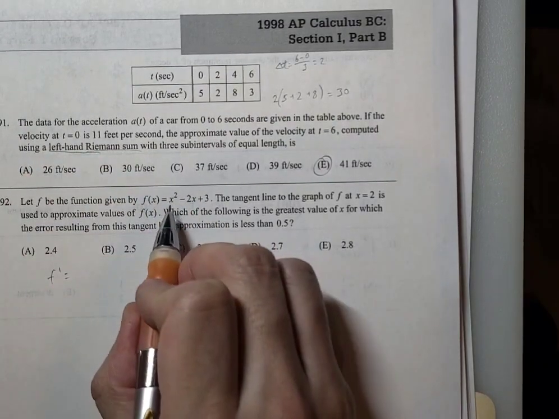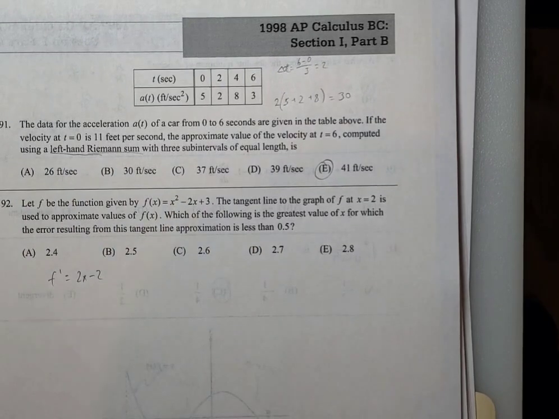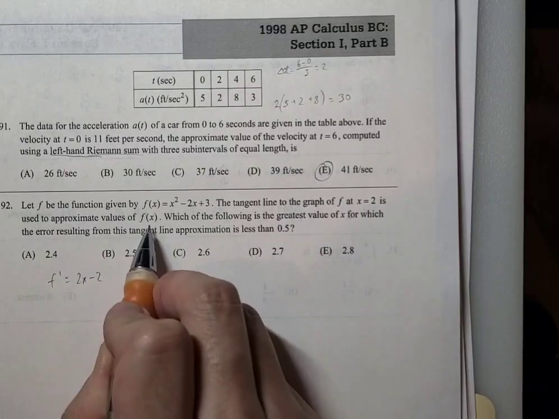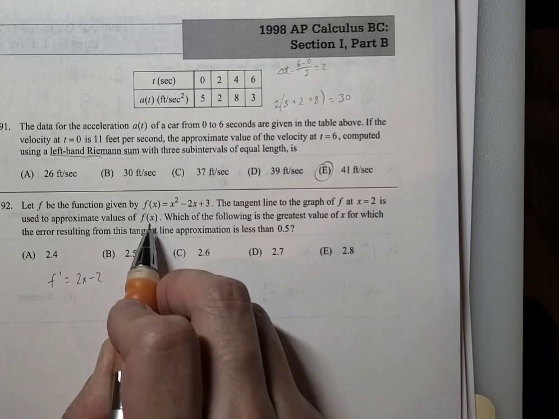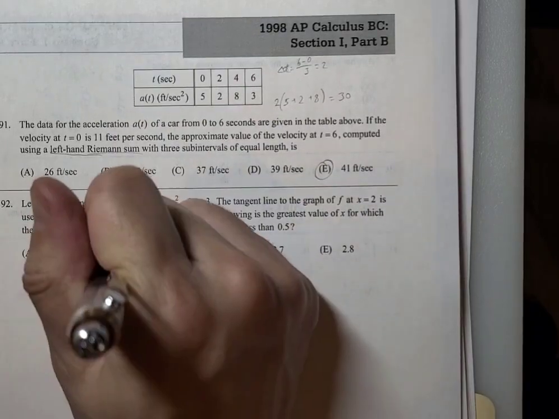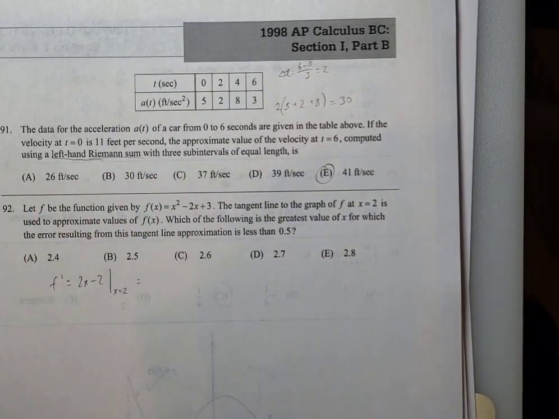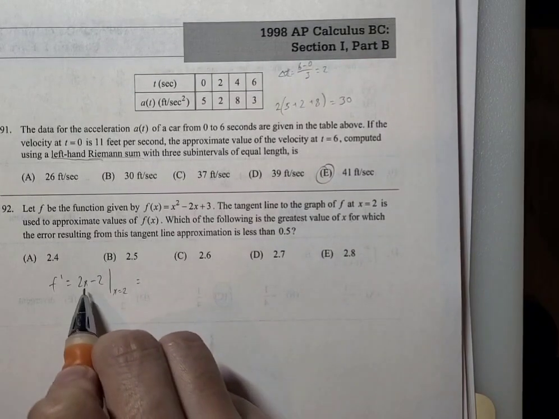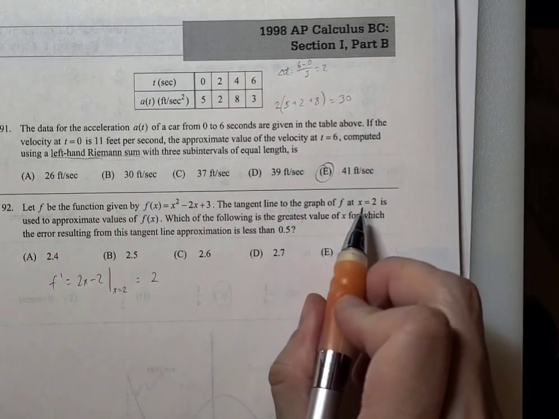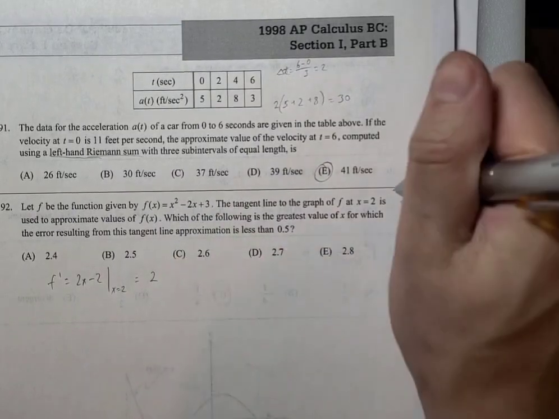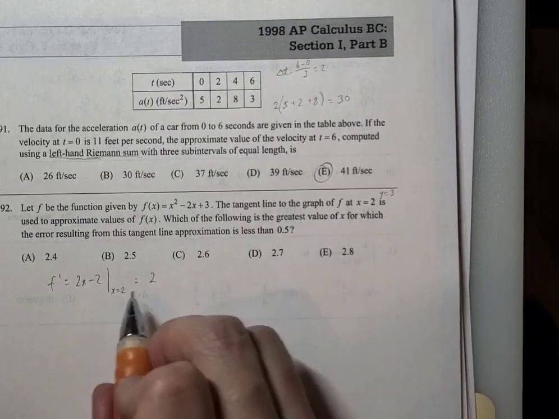Okay, f prime is what? 2x minus 2. Okay, so now what do we do? The line tangent to the graph of f at x equals 2 is used to approximate values of f of x. Okay, I think I kind of see the picture now. So let's find the equation of that tangent line at x equals 2 first. We evaluate f prime at x equals 2. I'm not sure if I'm doing unnecessary things, but this is how I'm thinking through it. I didn't look at the key. I don't even know what the answer is. So when we do that, we get 4 minus 2, which is 2. So the slope of the tangent line at x equals 2 is 2. If x is 2, what's the y coordinate? It'll be 4 minus 4 plus 3, so y is equal to 3 in that case. So we have a slope, we have a point.